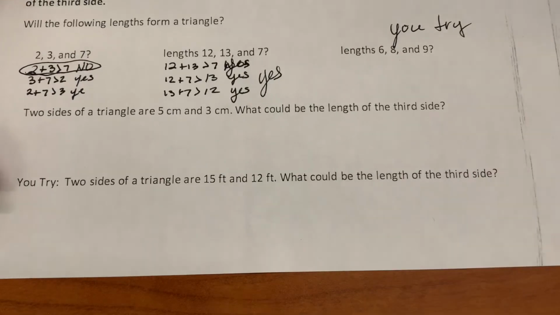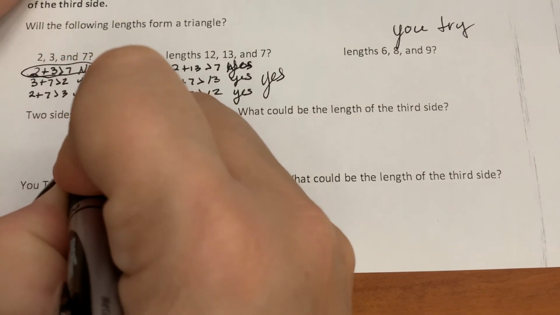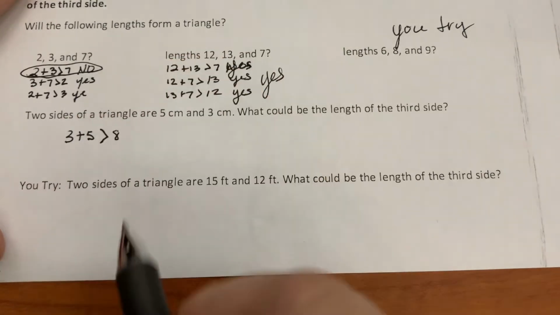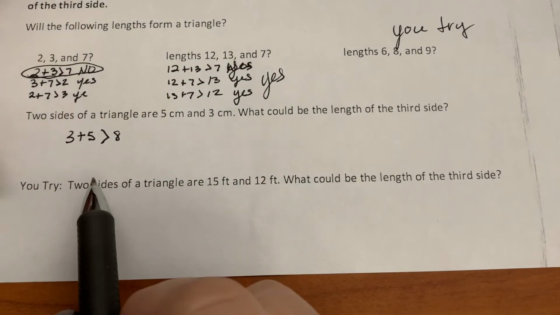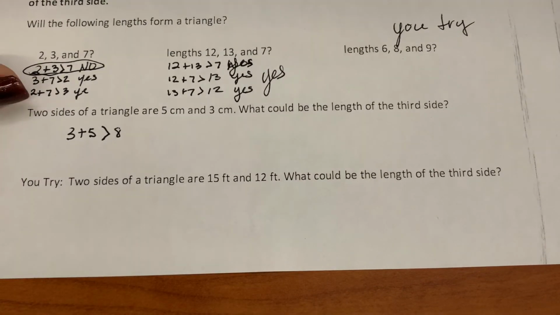Two sides of a triangle are 5 centimeters and 3 centimeters. What could the length of the third side be? Well, if it's 3 plus 5, the other one has to be smaller than 8, because the sum of the two sides has to be bigger than the third side. Now you give that one a try. Did you get that it had to be smaller than 27? I hope so. If not, ask me questions when I see you in class.